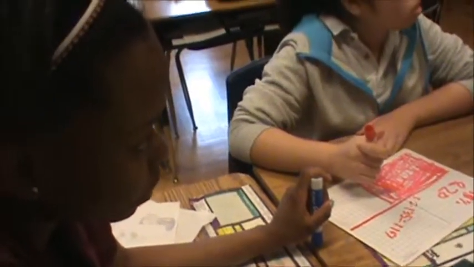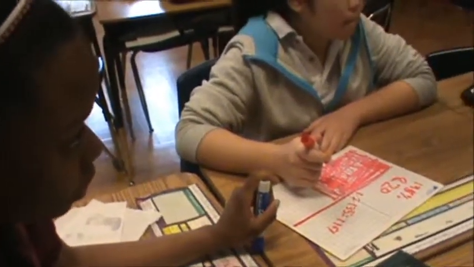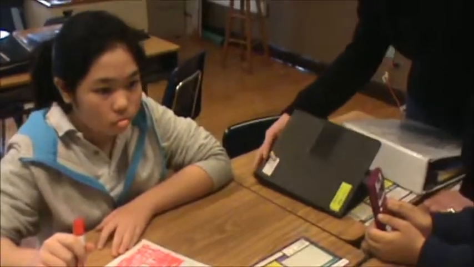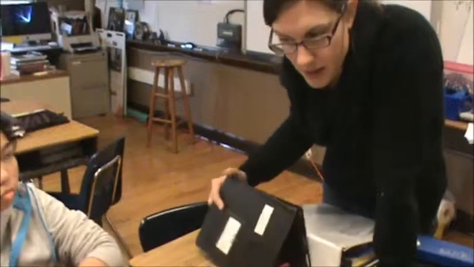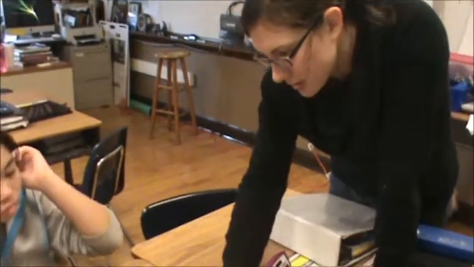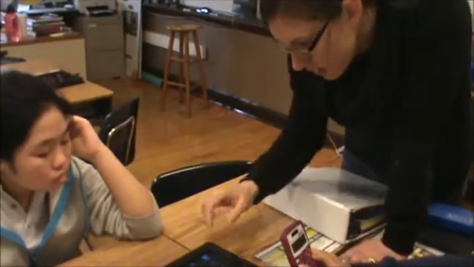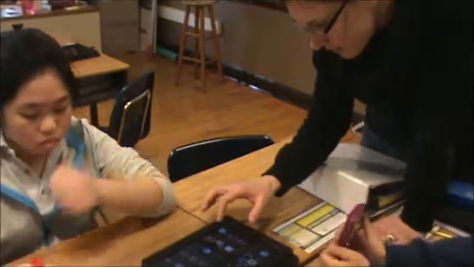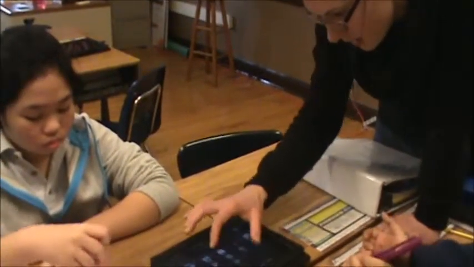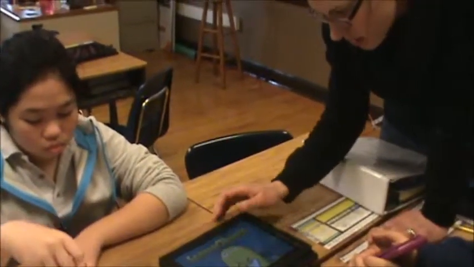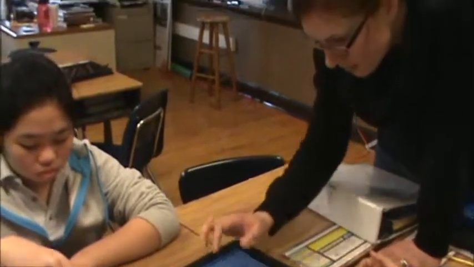Have you tried using the 2 unit squares to represent it? I think you guys are on the right track from what I hear you saying. And it might be easier to see if you have the 2 unit squares.